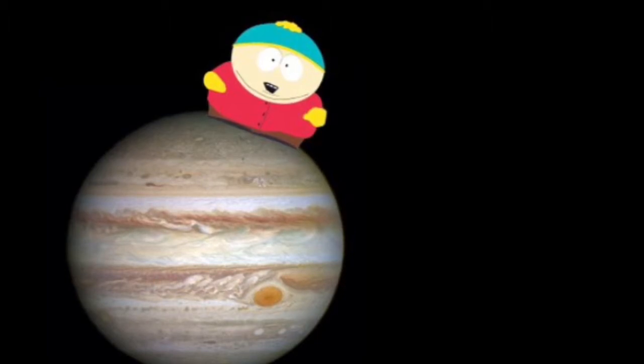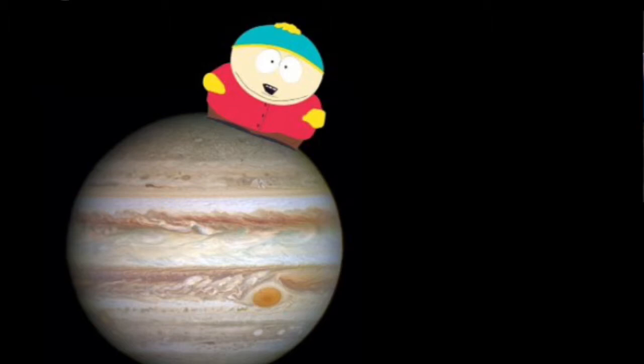Jupiter is the king of the Roman gods. The symbols are the eagle and a Jove's bird. Jupiter was given the name because it is the biggest of all the planets.